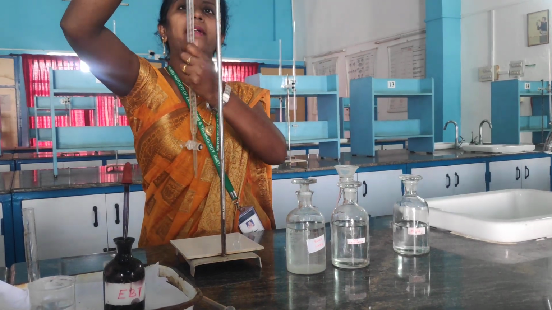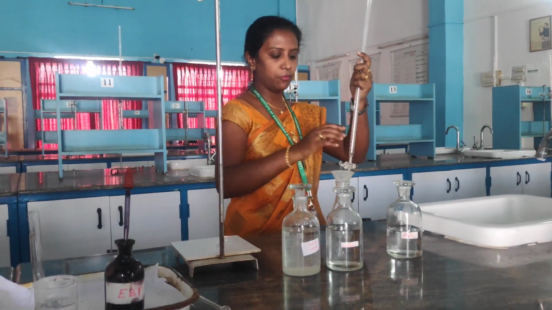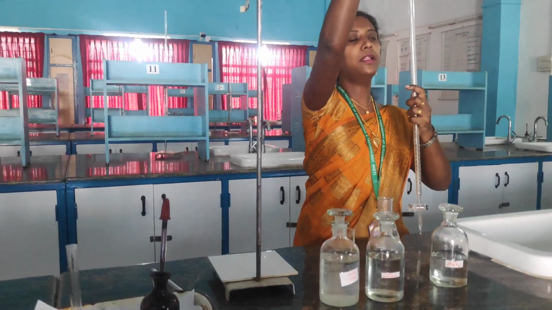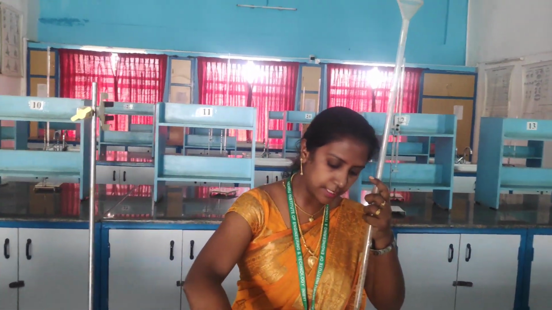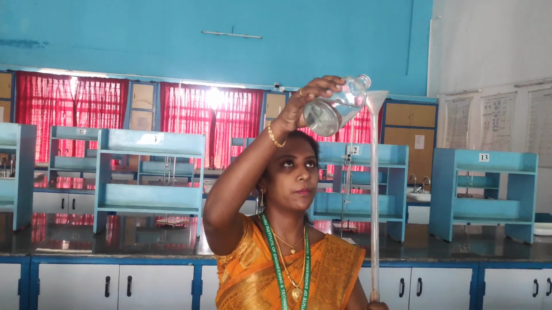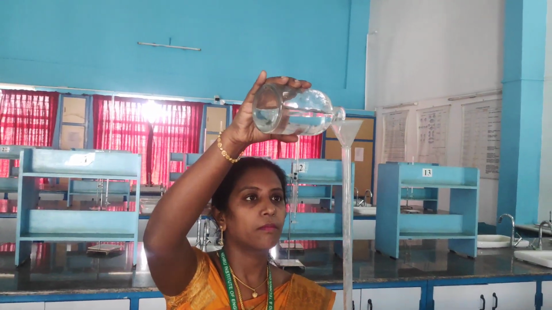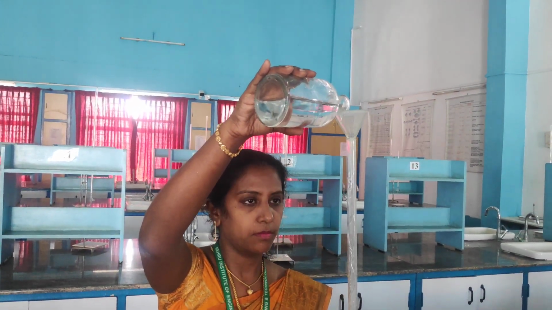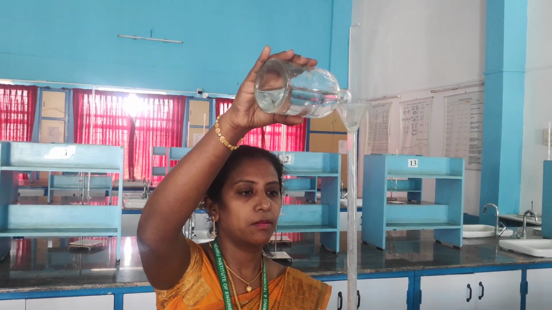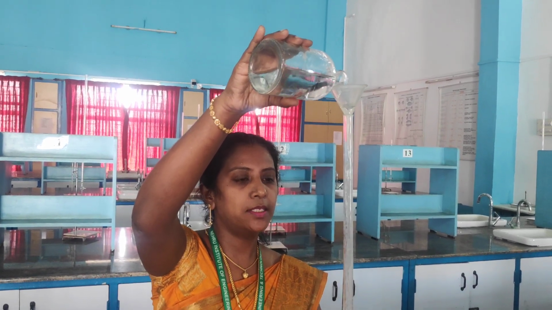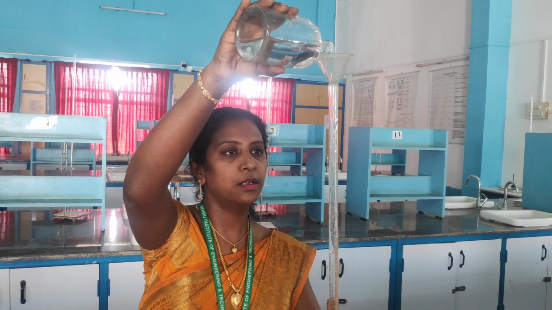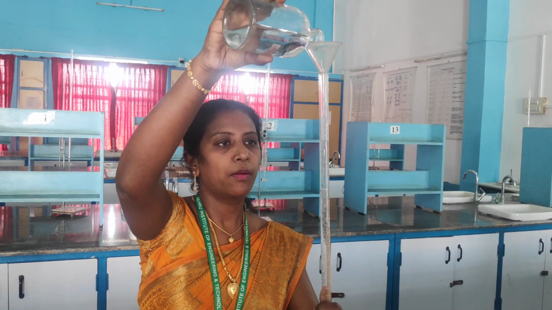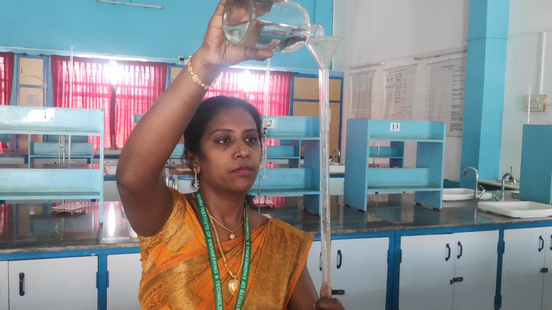Let me add the burette solution first. Using the funnel, I am going to add EDTA as the burette solution. As I told you, we have to fill the solution till the mark.